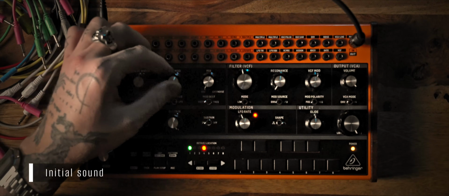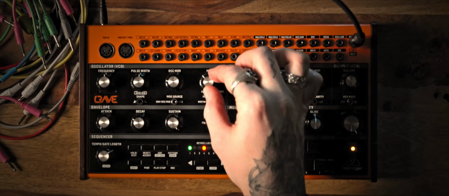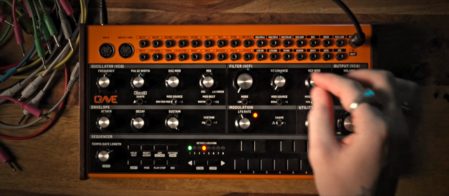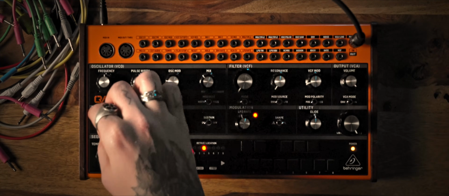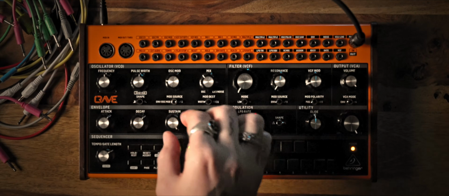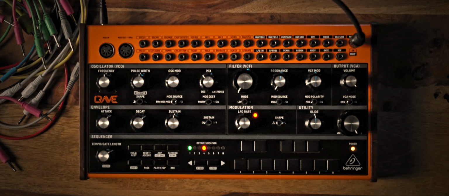Now we will set up the initial sound. There are no strict rules here. It's all about experimenting and listening and tweaking. But I will try to replicate how I created my first patch. I set the square wave, pulse width modulation, a little bit of modulation by LFO, a little bit of noise, closed low pass filter cutoff, no resonance, a little bit of modulation by envelope. Long attack, long decay, sustain on 12, very slow LFO rate, and that's it.